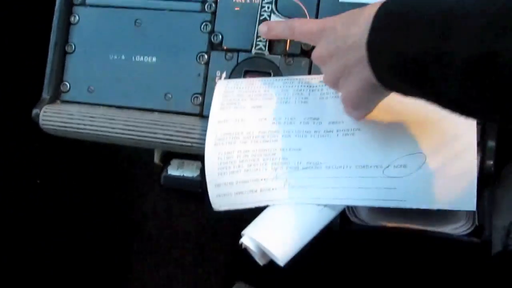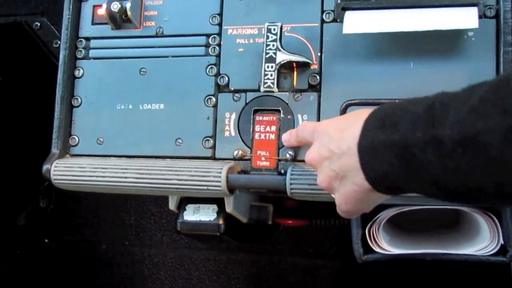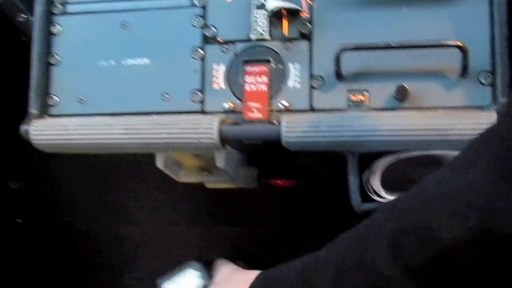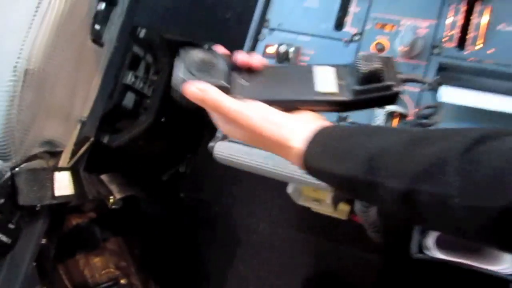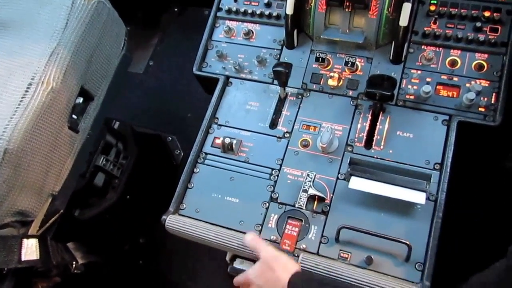So the parking brake is on, and then the gravity extension of the gear, if you have an emergency like that, this would be where you would go. And this, if you have your headset off and you just want to make a PA, you just press this button and talk here, and you can make announcements to the passengers.